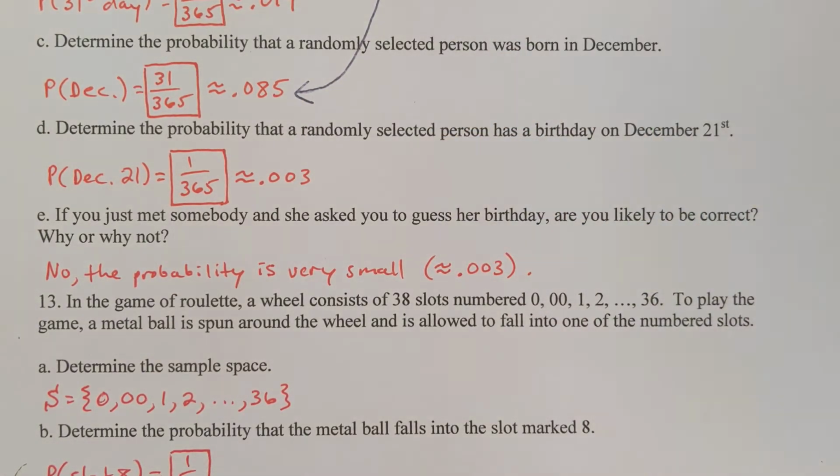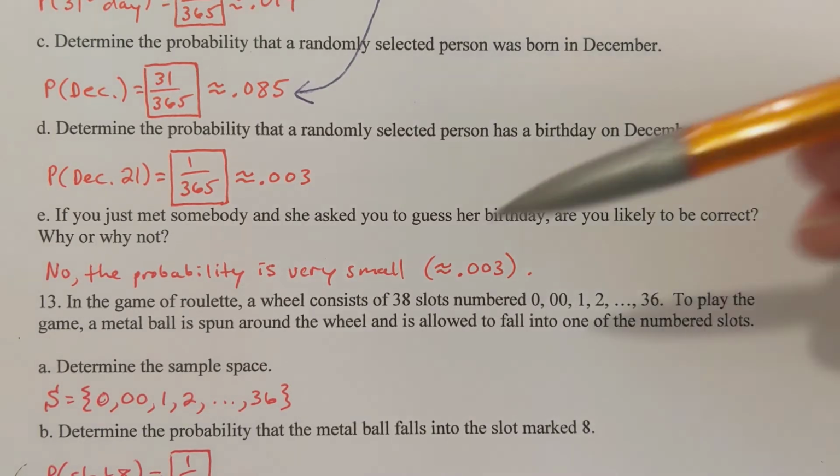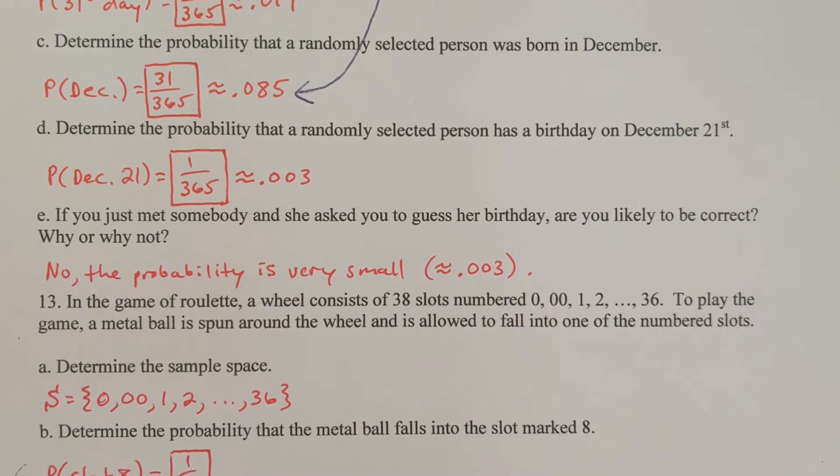So we see here in the case of December 21st how it is 0.003. Okay, that'd be true for any one of the days in the year. So, no, the probability is very small. Okay, so it's likely not to happen.